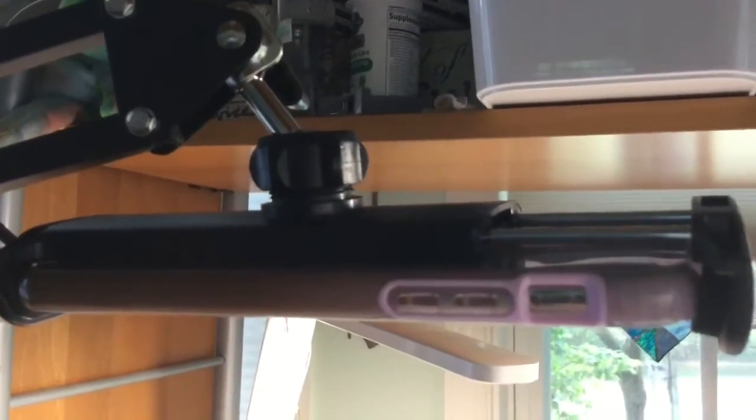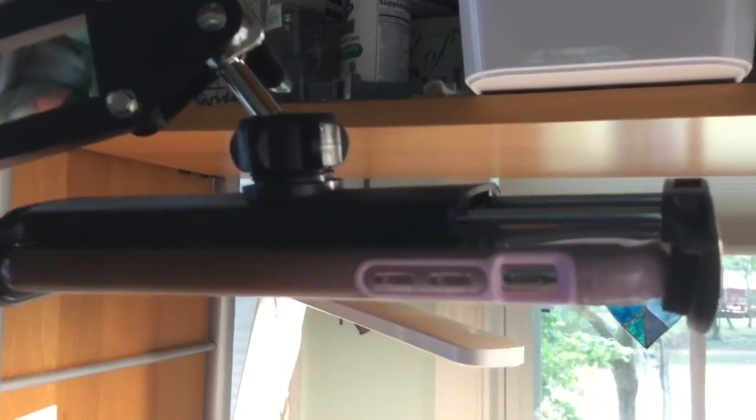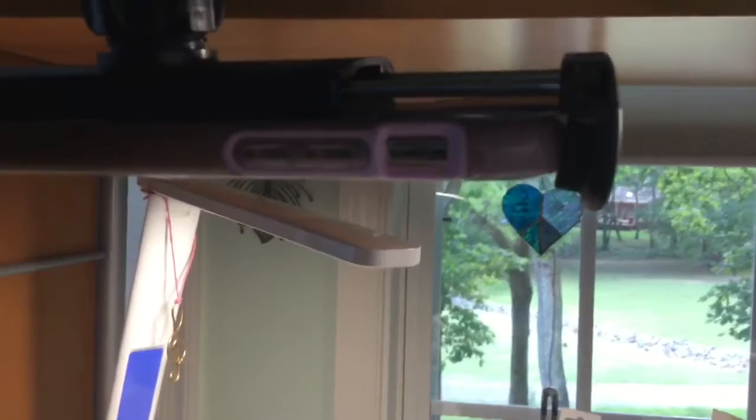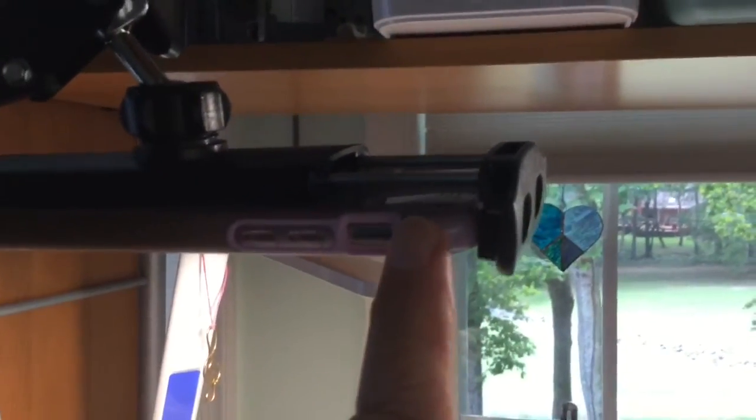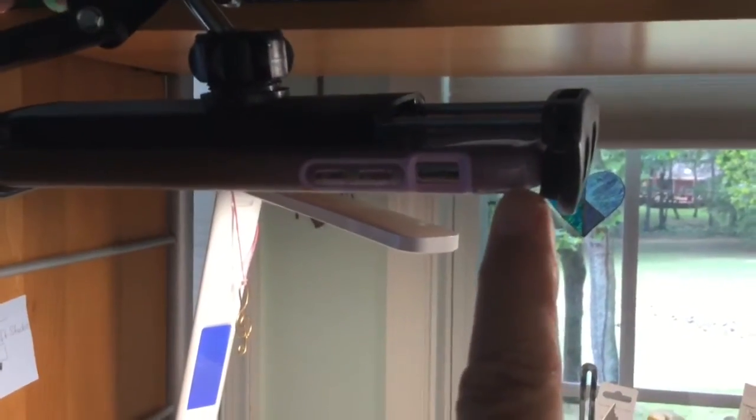So this holder works in either direction, either facing down or facing up. You just want to make sure that your camera end of your phone or iPad is at this end, not at this end, because this will give you a better view.